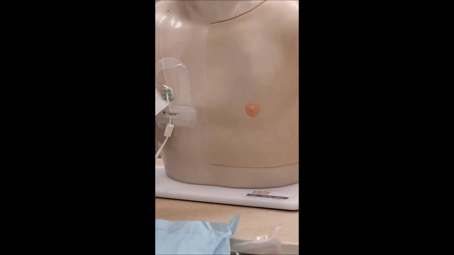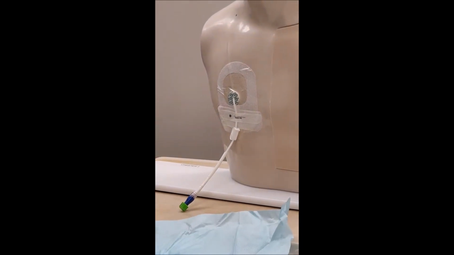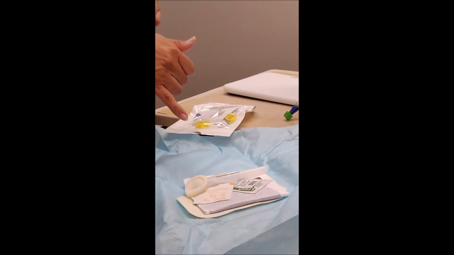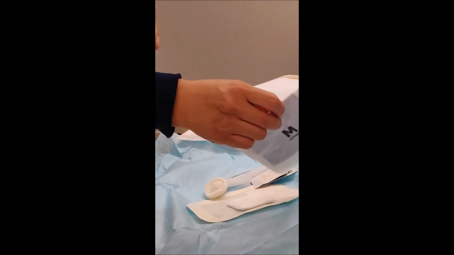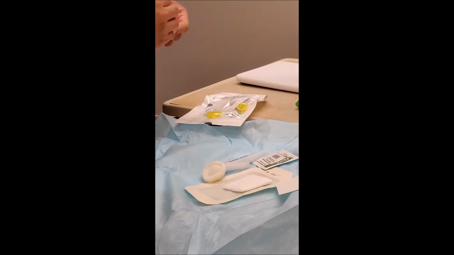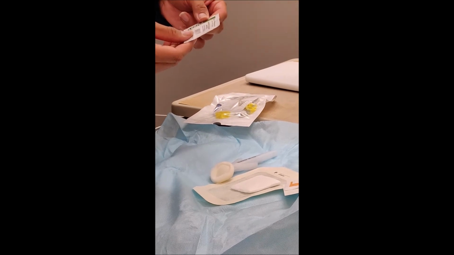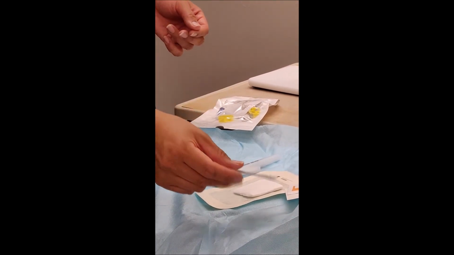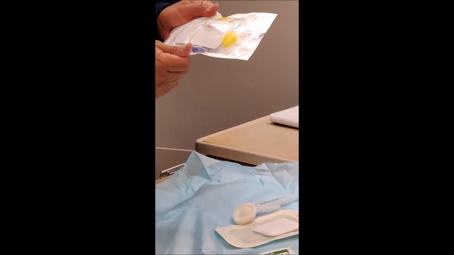Okay. And it also comes with ChloraPrep, gloves, dressing, gauze in case we needed, extra strips, alcohol pad, and then again skin protectant prep pad for the skin as well. So the first thing is, we're going to make sure that we have our needle access.